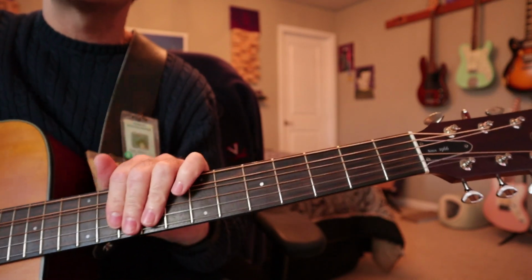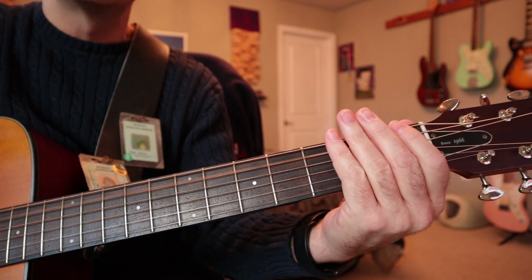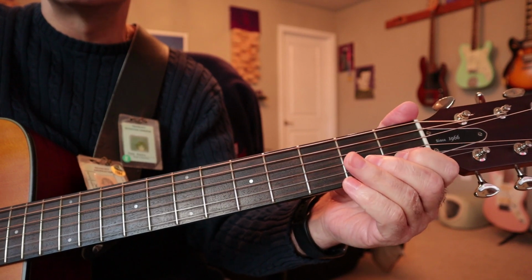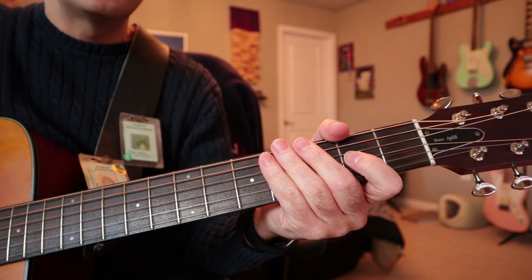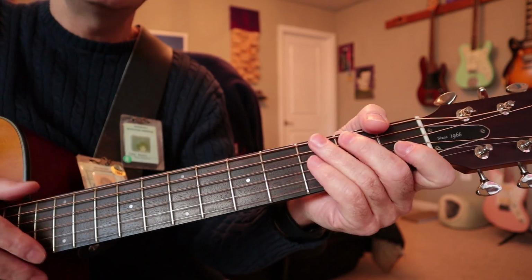So now we have this kind of contrary motion happening with the bass line and the top notes going up and staying the same. Now, this is the interesting way to really spice up this chord progression. Listen to this.